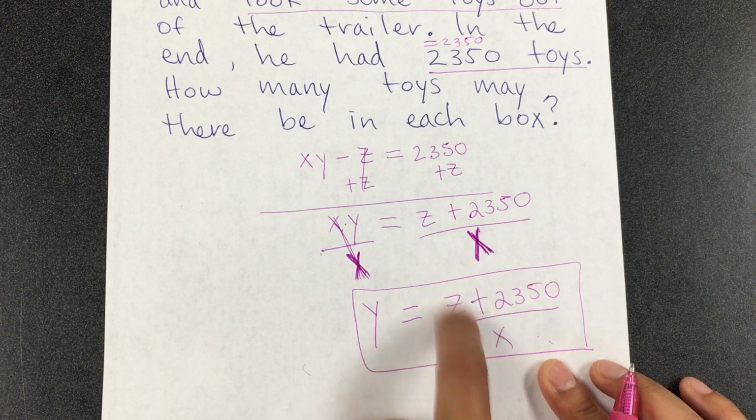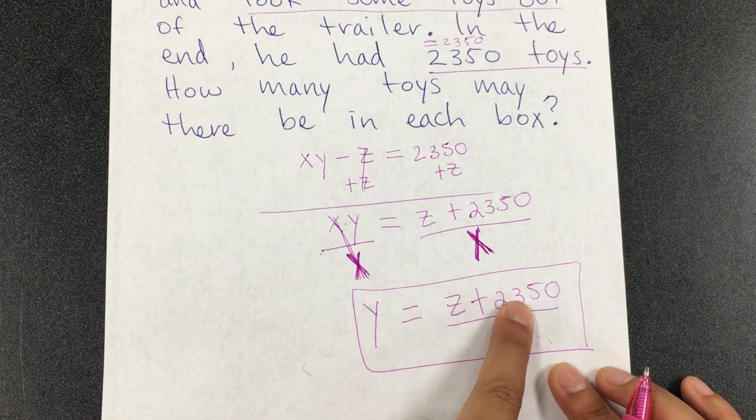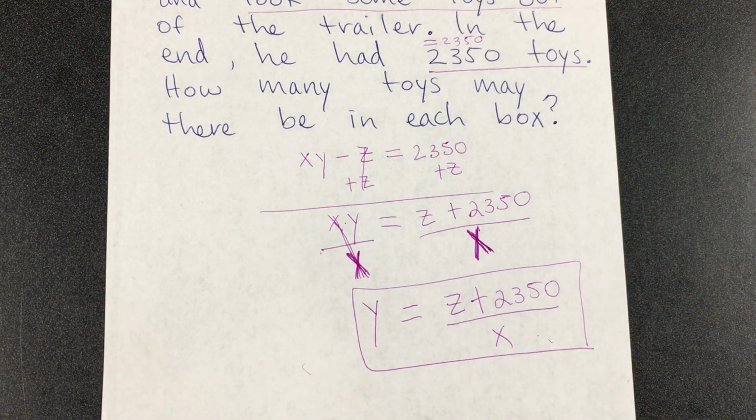So this final answer represents that if we knew the value of the number of toys that we took out and add that to the total that we have and divide it by the number of boxes, we'll know how many toys there are per box. Okay, so again, in here we're just working with variable coefficients and we're not going to really be able to solve.